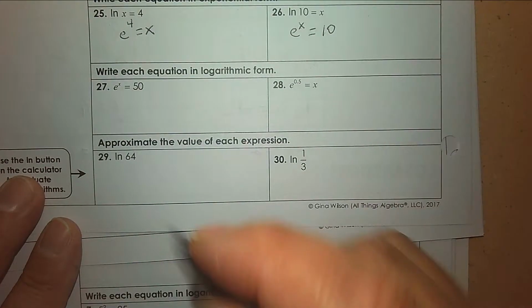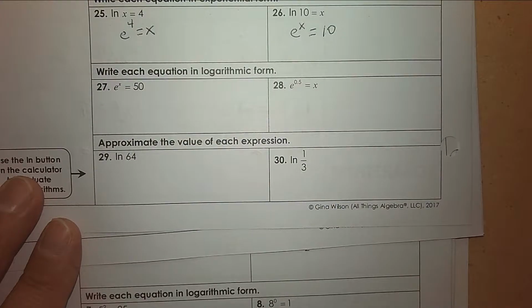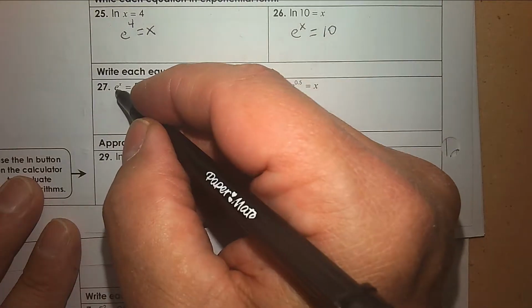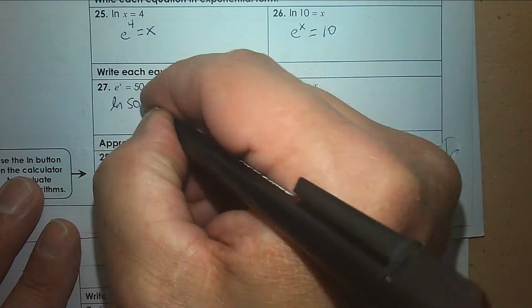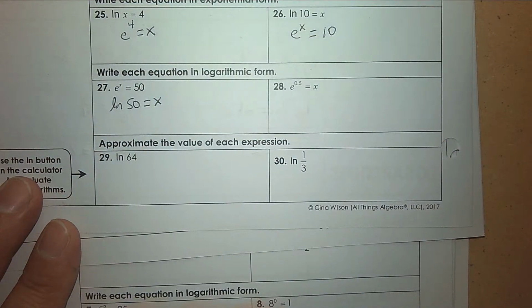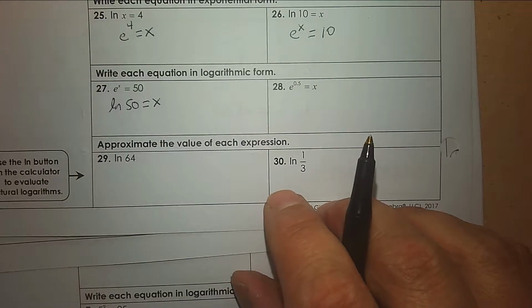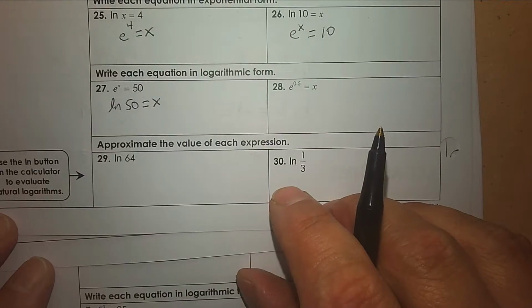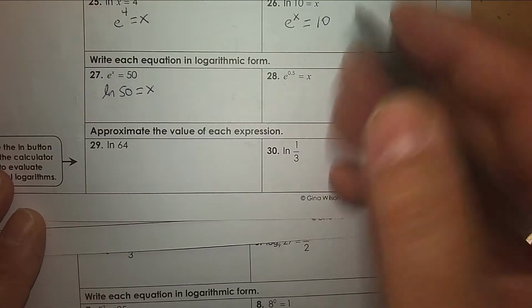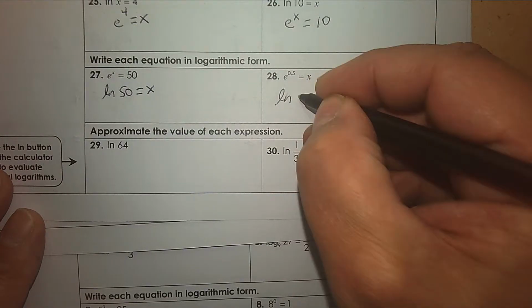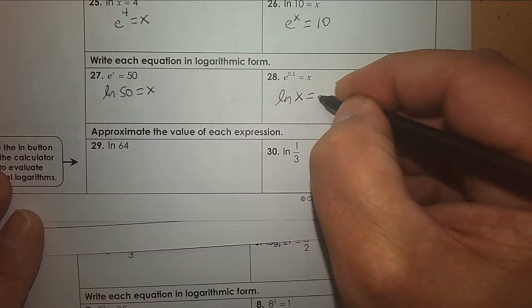Next one. How about if it's an exponential, how do I write it? Well, what logarithm has a base of e? Ln, what goes inside it? 50, and it's equal to x. And if you practice and you make it simple, it will be simple. What logarithm has a base of e? Ln, what goes inside? X, and what's the answer?